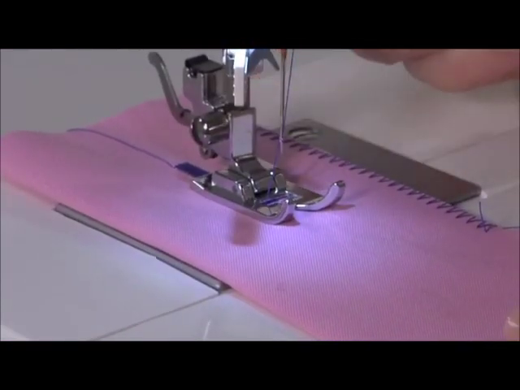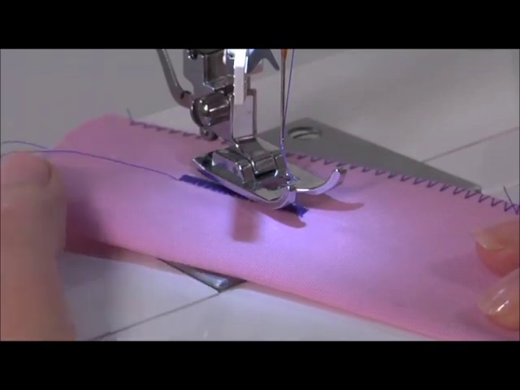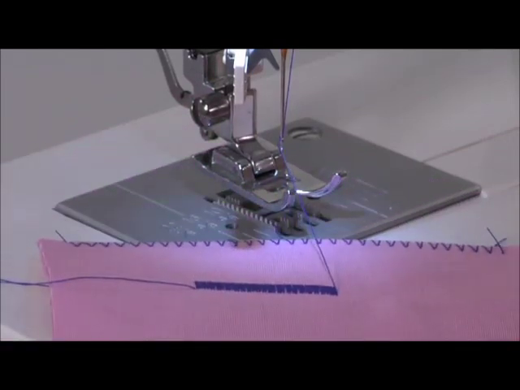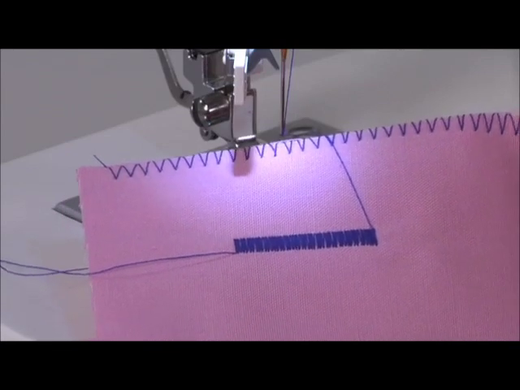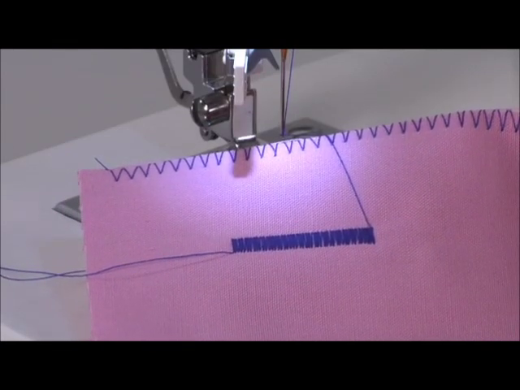The zigzag also looks great when used as decorative satin stitch. Simply select a short stitch length for satin stitching. For creating special effects, you can also adjust the stitch width.